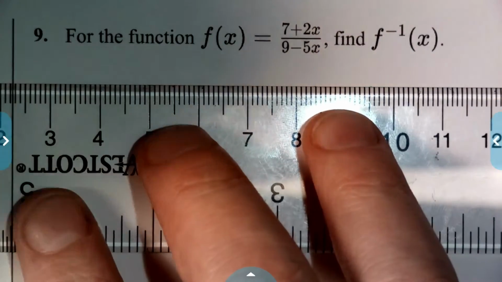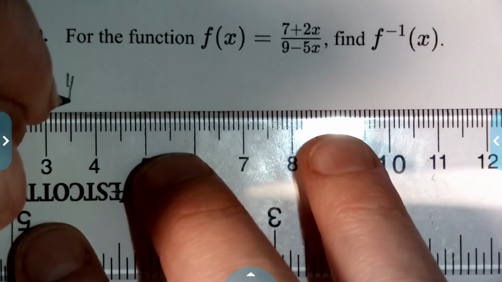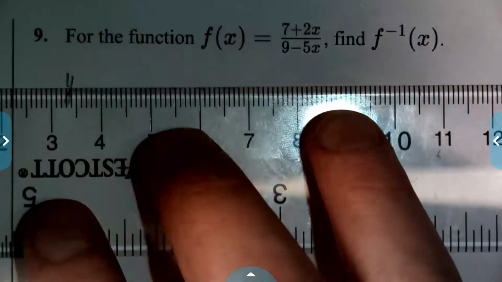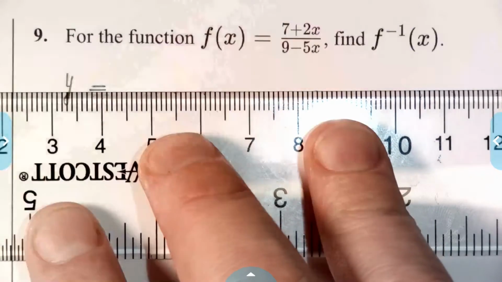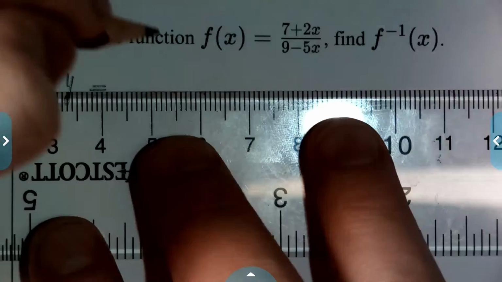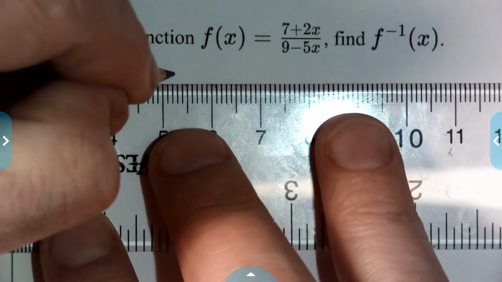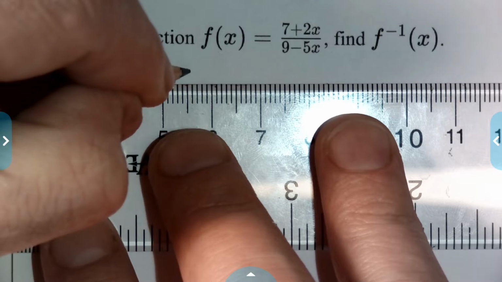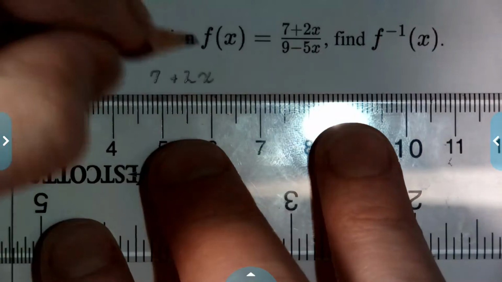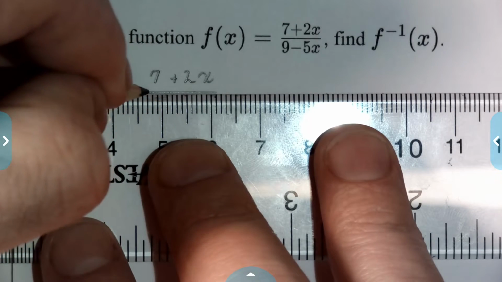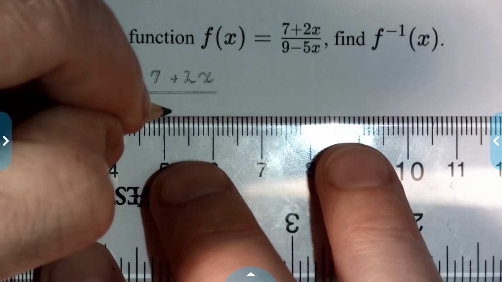We're going to need all the space we can get, so I'll put it over here. y equals 7 plus 2x over 9 minus 5x.